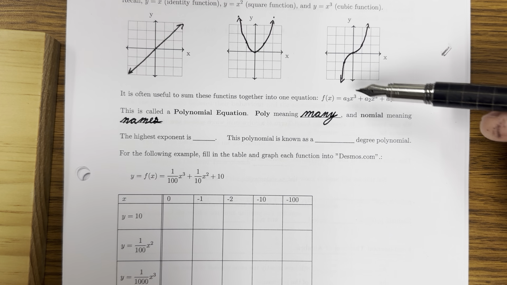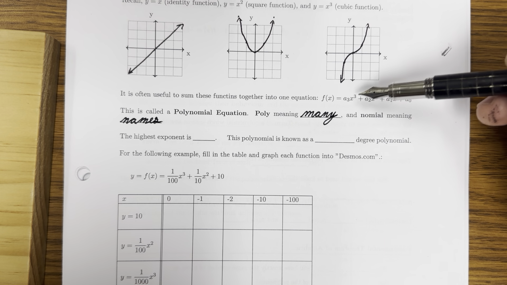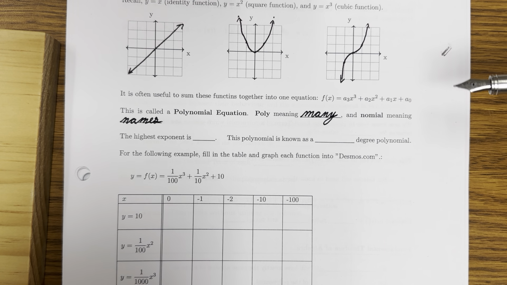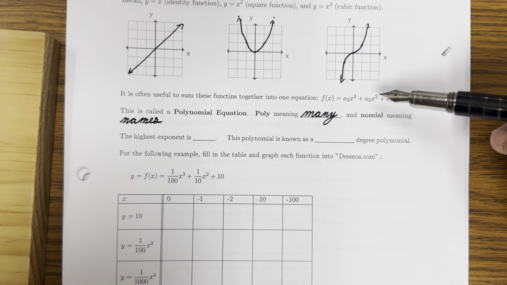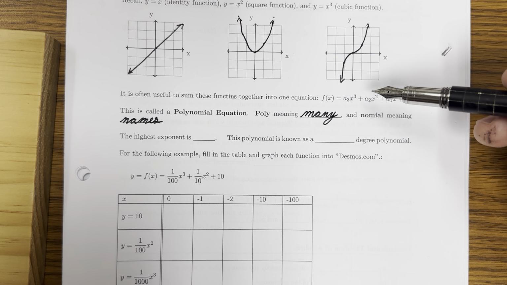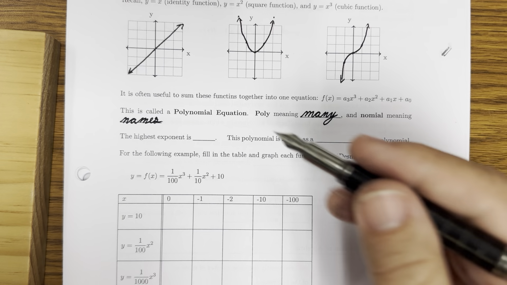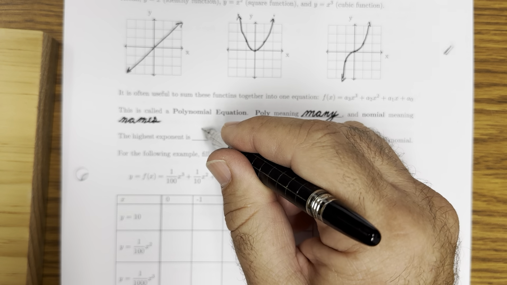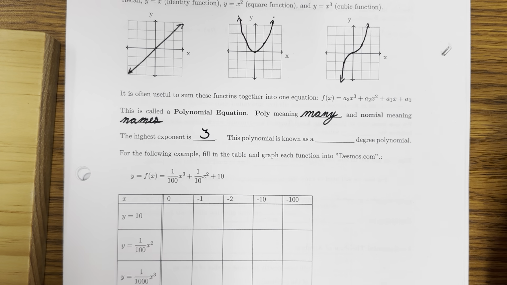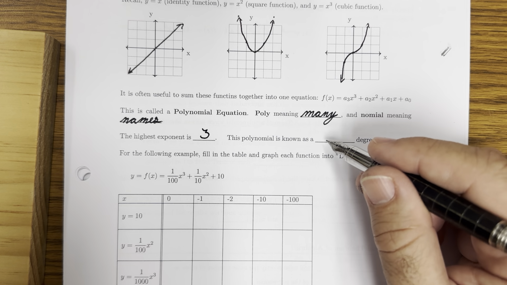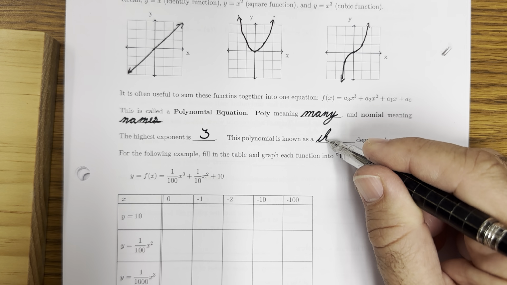And the name should make sense because we're adding different types of functions together. So again, note that the highest exponent in the equation we just looked at is 3. And so therefore, this polynomial is a third degree polynomial.